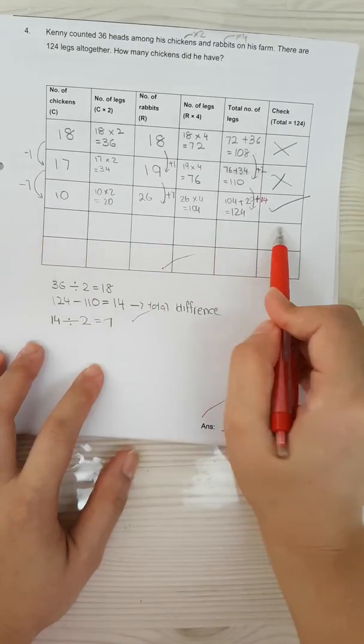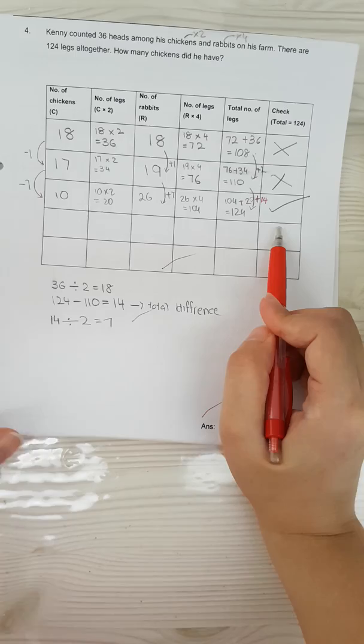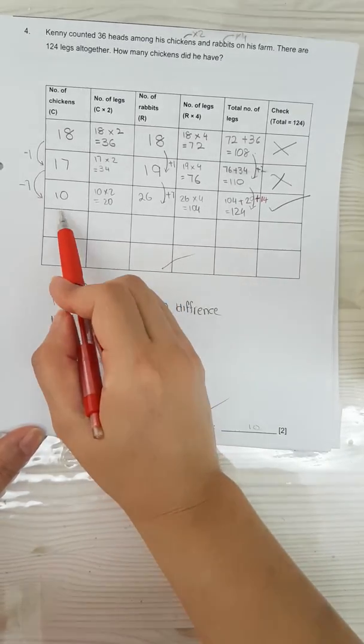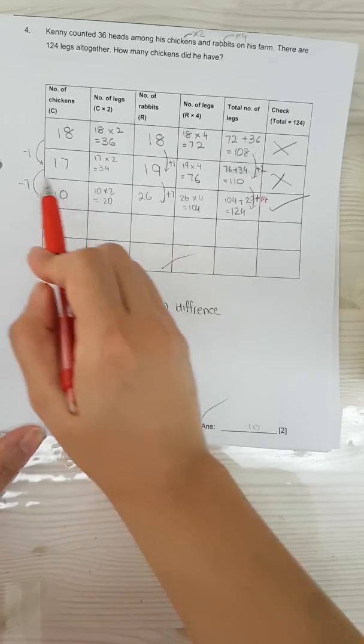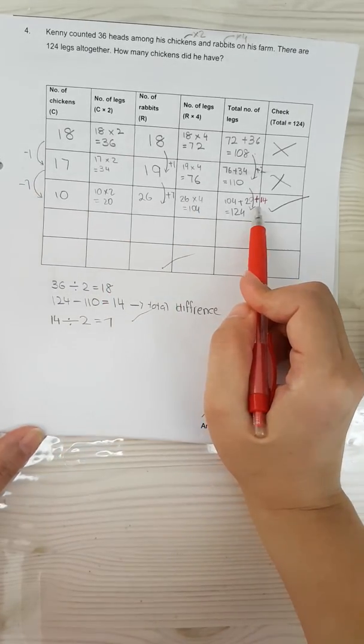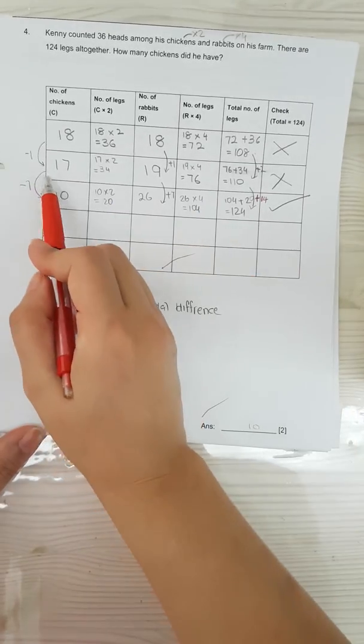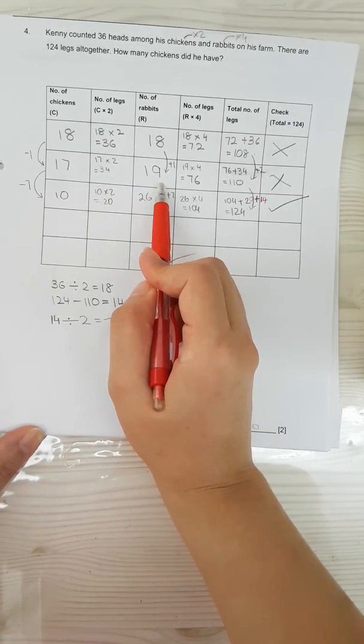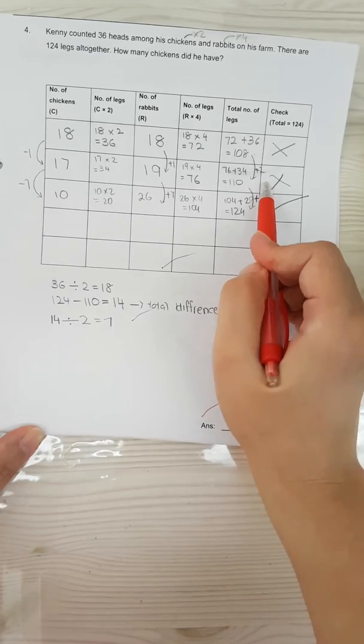So my third try was not a guess. I calculated it out. Then I know, oh, I have to choose 10 here and 26 here. My second try was also not a guess. It was meant to be adjusted. So I know that each adjustment gives me an increase of 2 legs.